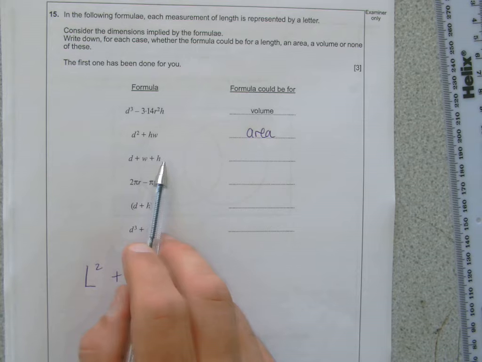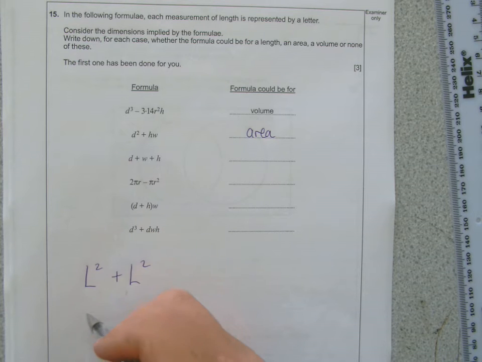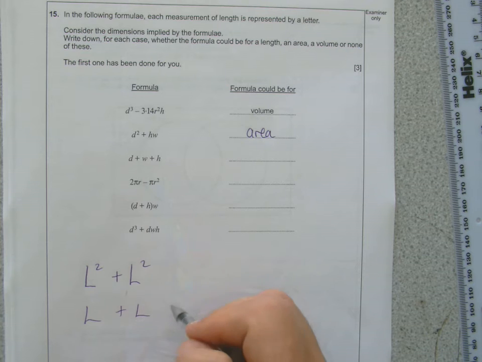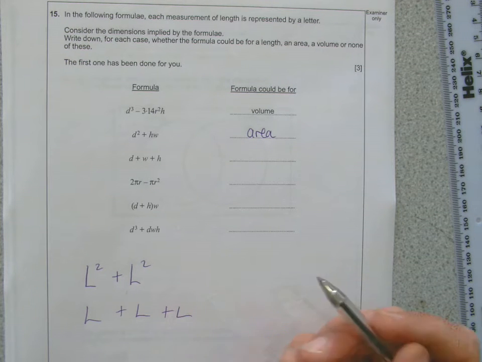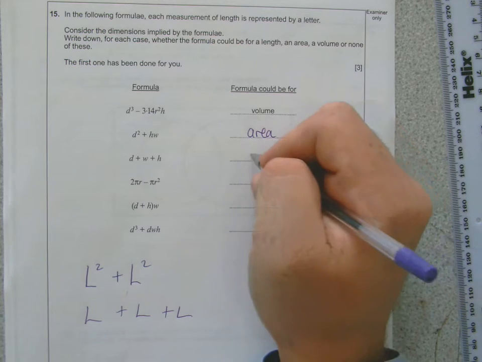D plus W plus H. Well, D is just a length, isn't it? W is just a length. H is just a length. So what happens when we add three lengths together? Well, we just get an even bigger length. Okay, so it's still a length.